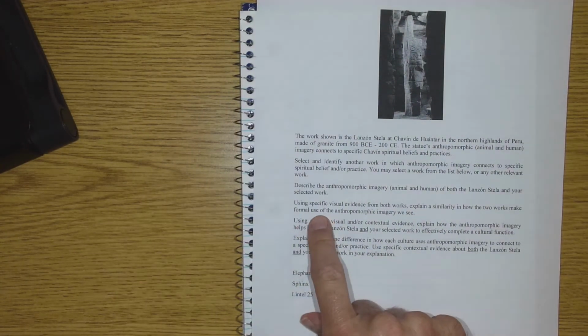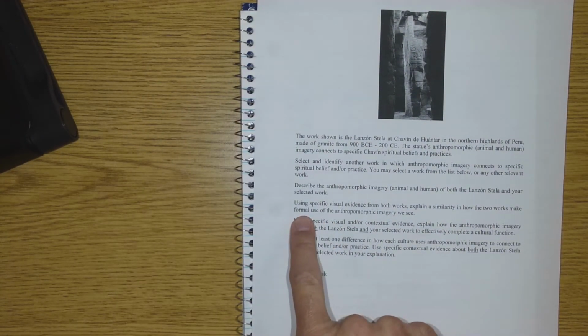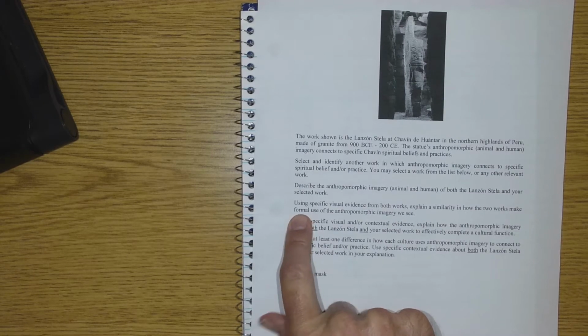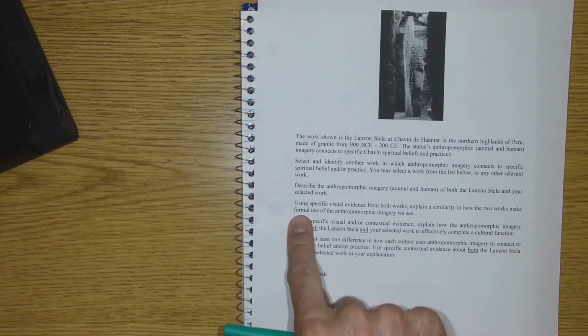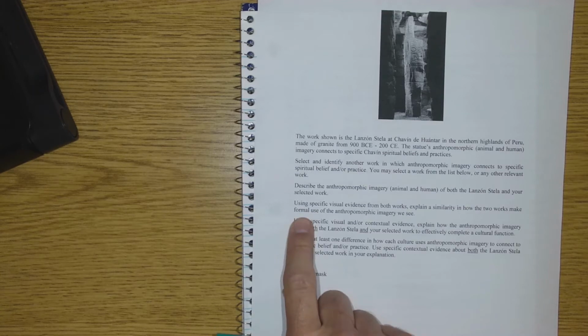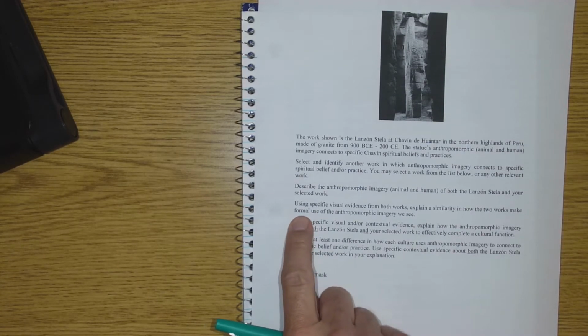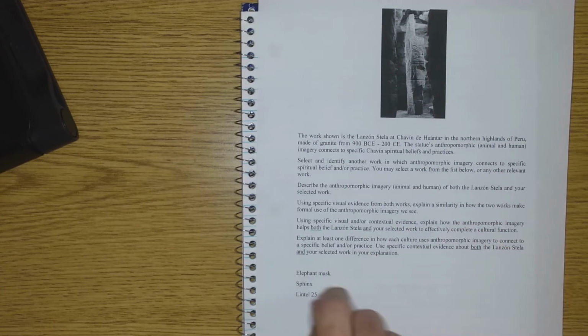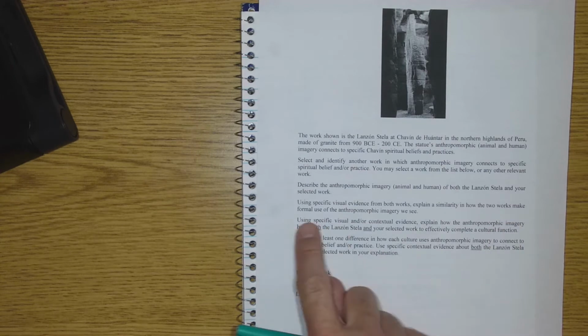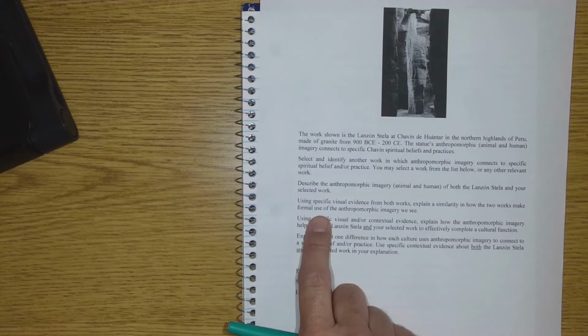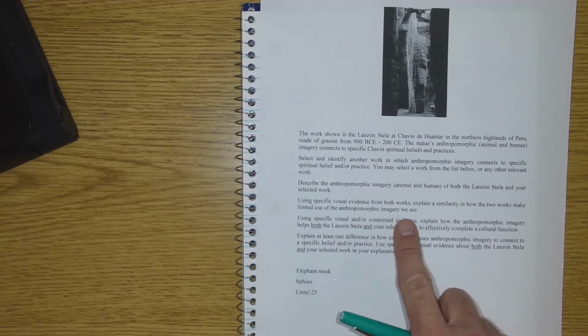Did you recognize that, guys? Formal use. Some of you are going to look at that word and think, oh, prom and formals and highbrow instead of lowbrow. That's not going to ever happen to you here. That word simply means, let's talk about form, right? So how the two works make formal use or compositional use, if that's a better word, of the anthropomorphic imagery we see.